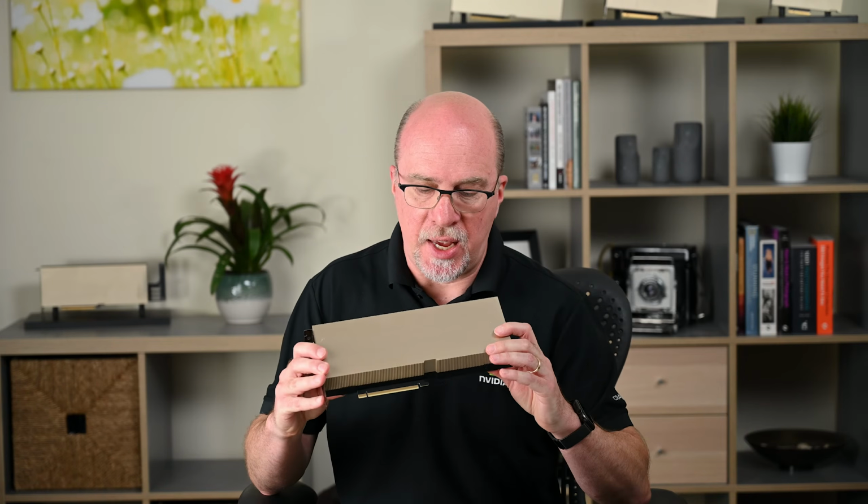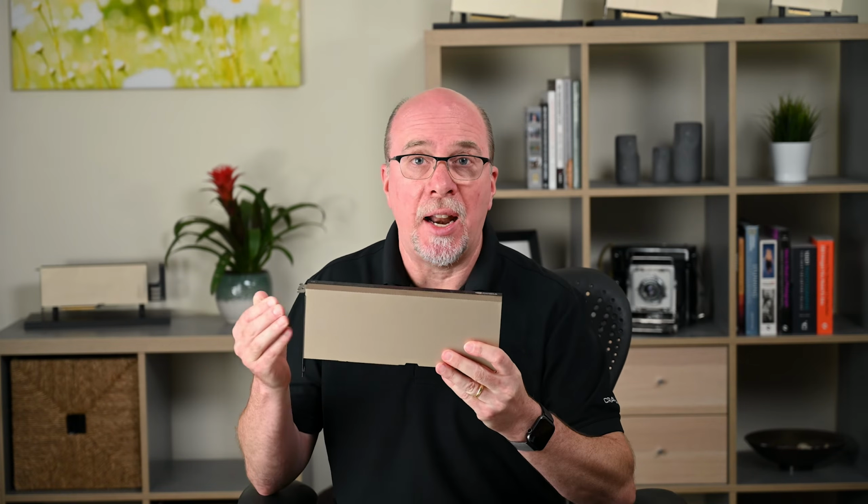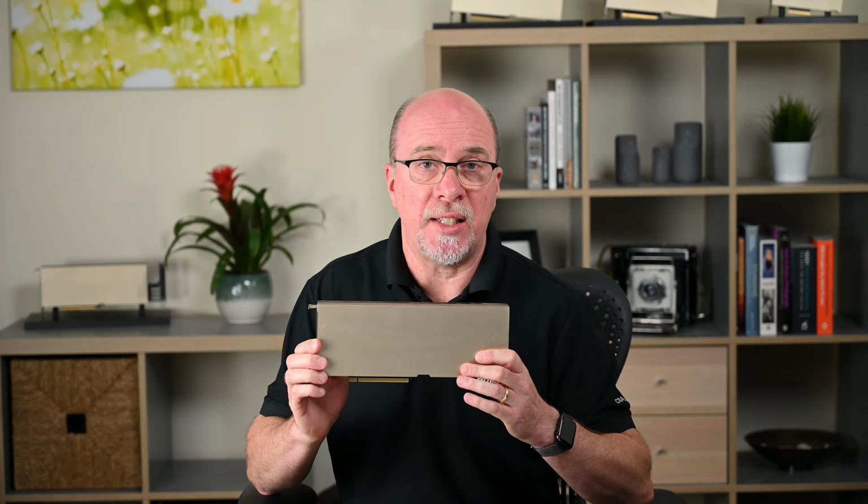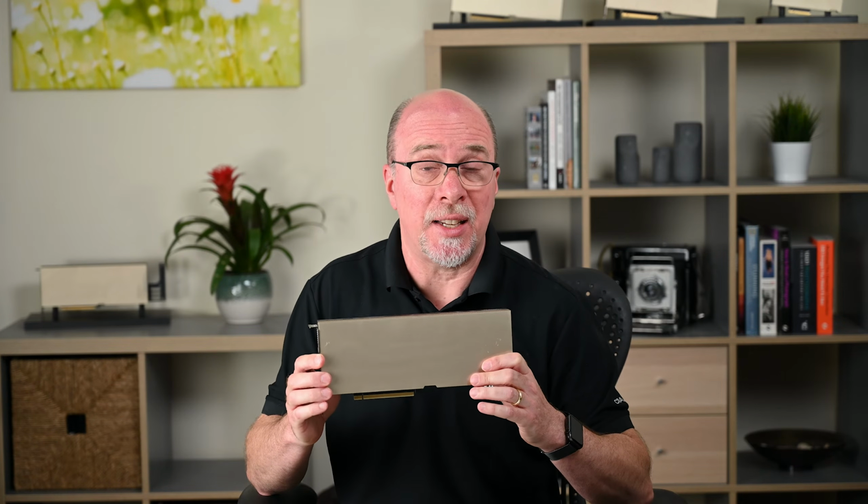Now, this card here is an A40 GPU, and this is a data center GPU. As you can see, it's passively cooled, so air comes through here from the server chassis and out the back of this GPU. This card is designed to run in TCC mode by default, so its default operation mode will be to give you a compute workload in a data center.